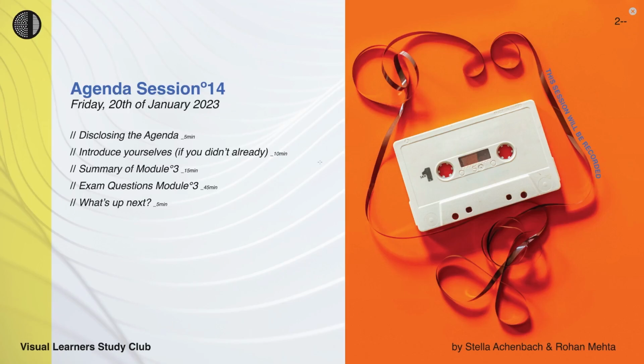Okay, so welcome to the first session of 2023. Celebration. So I don't think we need to introduce ourselves because that's been done so many times before, and also everyone in the group here has been with us since the beginning, essentially.